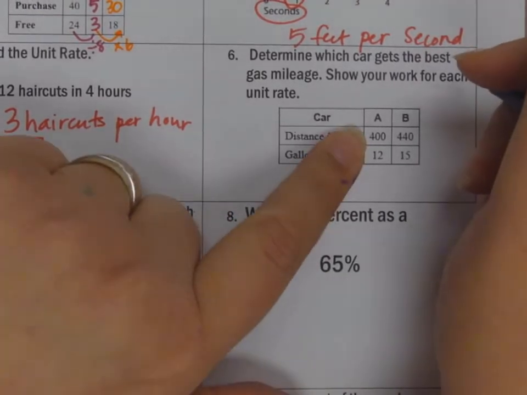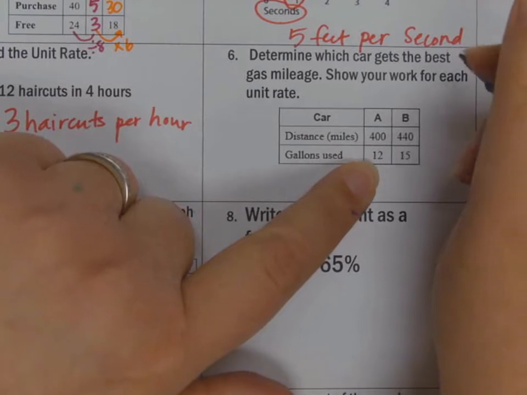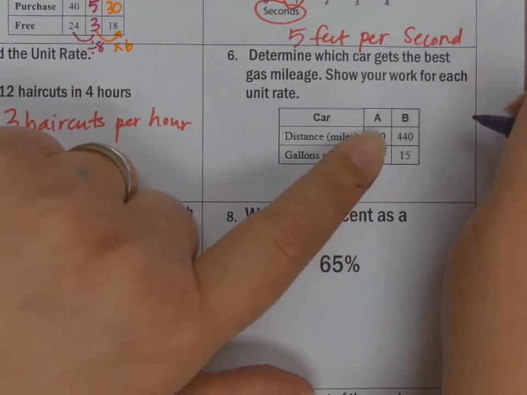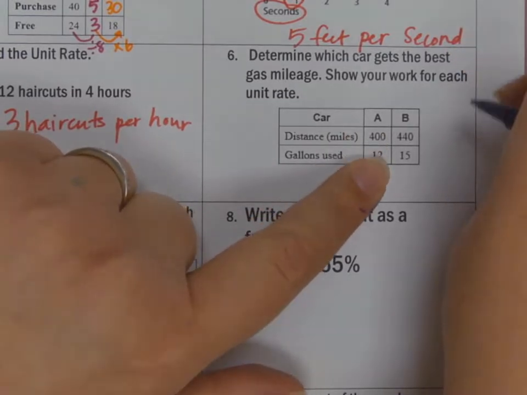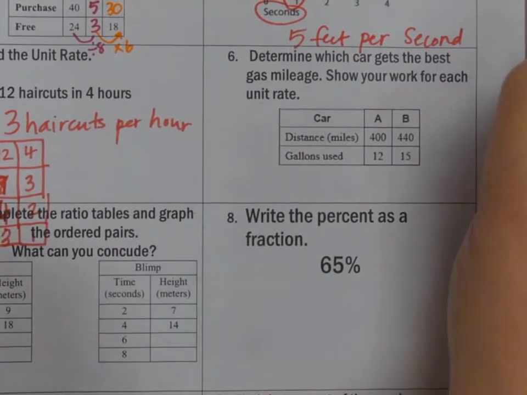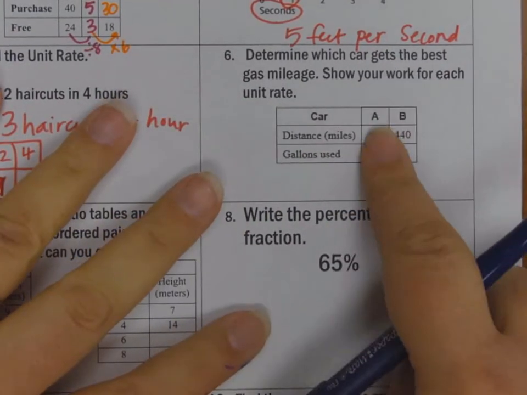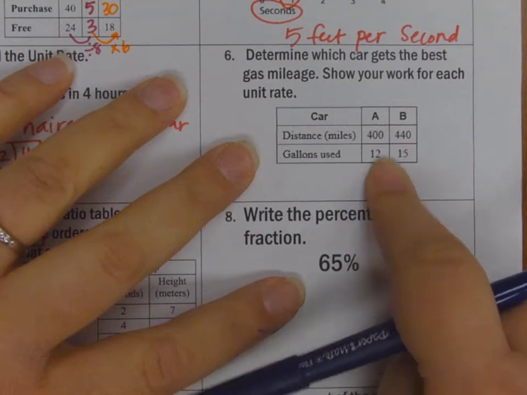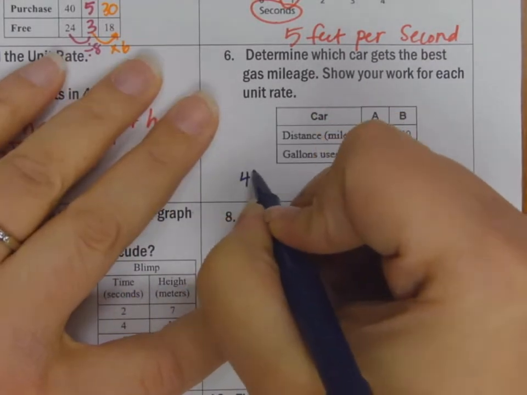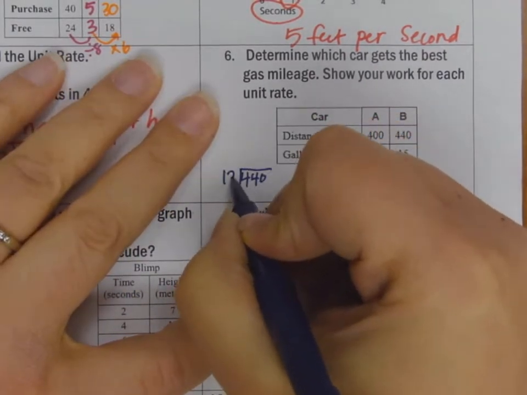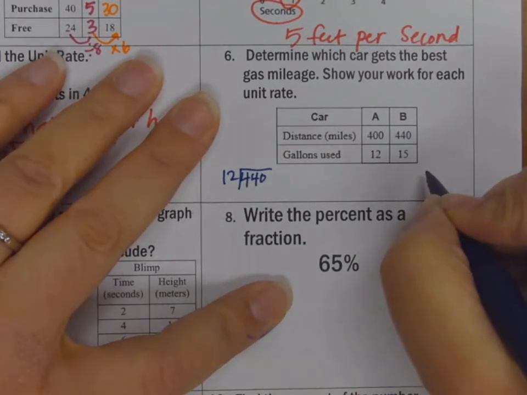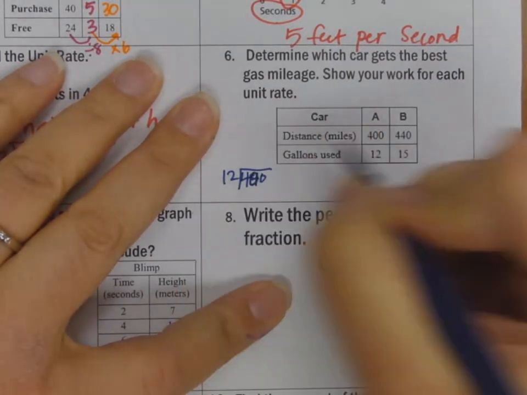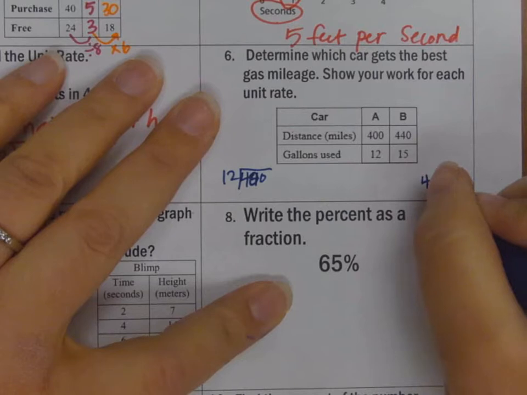Okay, so car A goes 400 miles on 12 gallons of gas, and car B goes 440 miles on 15 gallons of gas. We want to know which one's better. So we're going to divide to find the unit rate. How much per gallon? How many miles per gallon? So I'm going to do 400 divided by 12 on car A, and then 440 divided by 15 for car B.